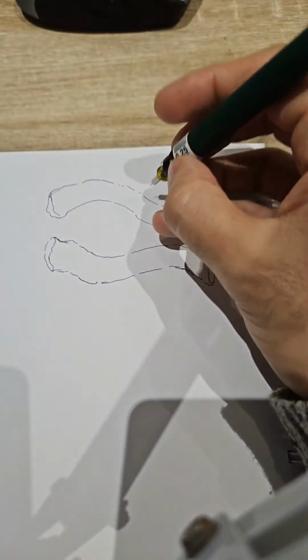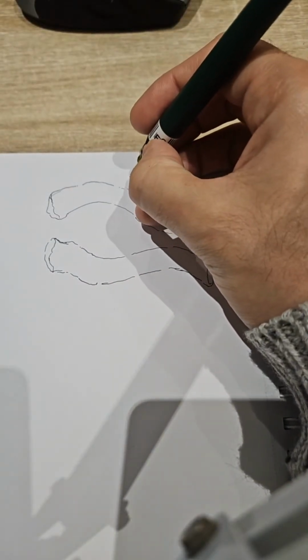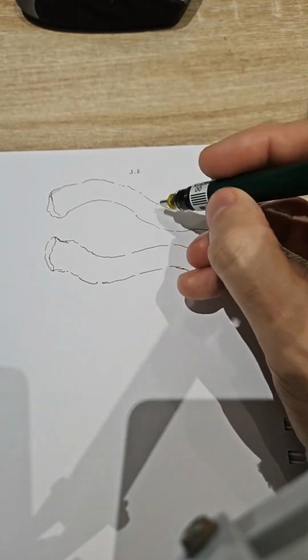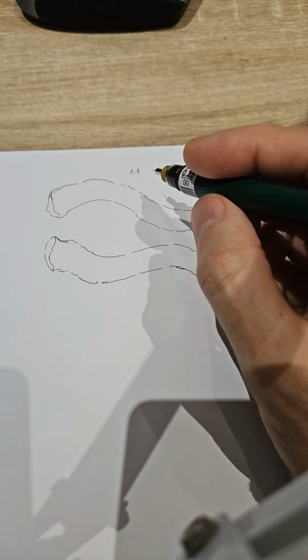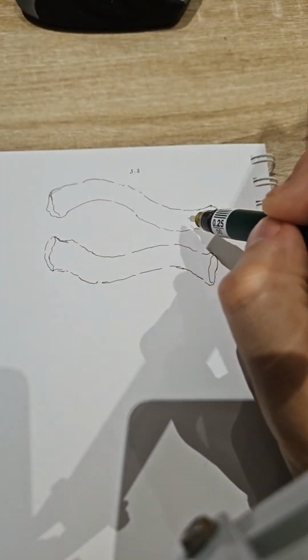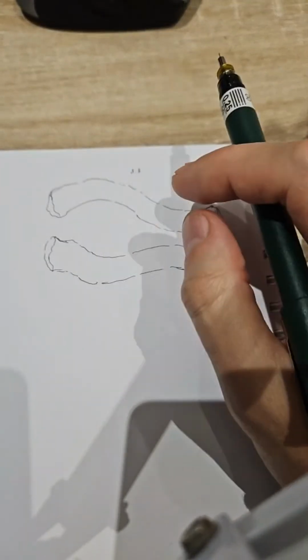So here we have this superior surface of the clavicle, and one of the features that you will notice is that the superior surface is quite smooth.